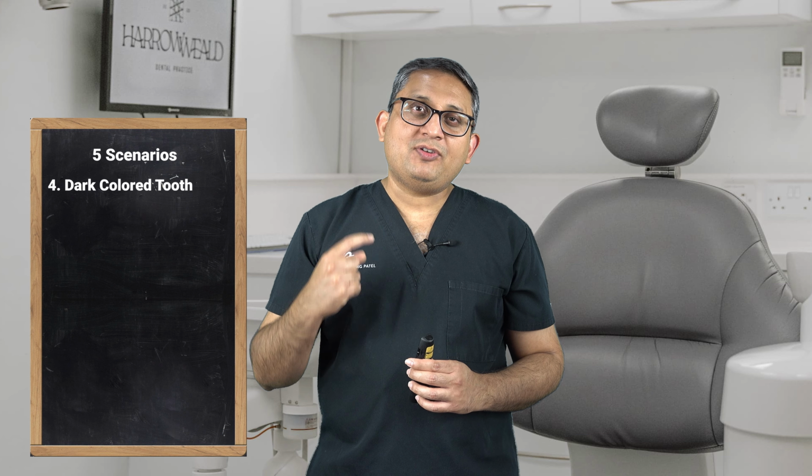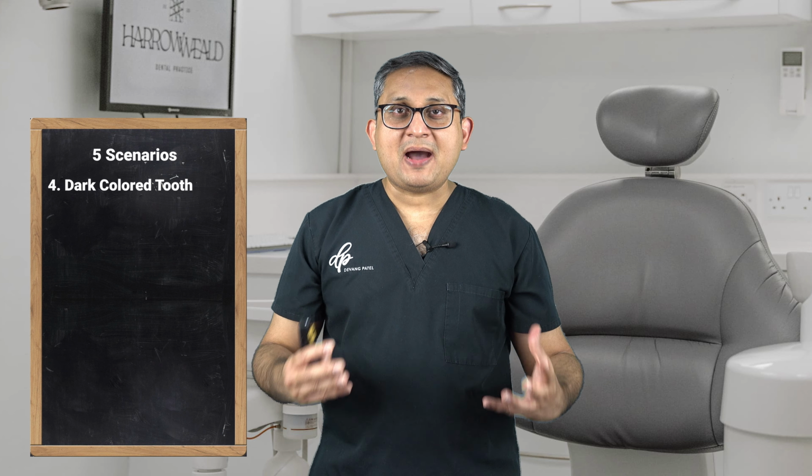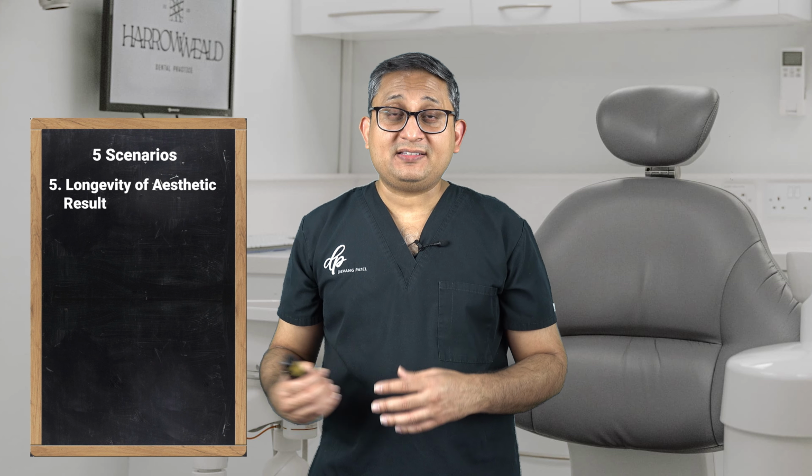However, the patient may not like that tooth aesthetically, and that could be one of the reasons where you may want to do indirect restoration. Again, you can do composite to mask the discoloration, but indirect restoration will give you a much better aesthetic result. And that comes to number 5, which is how long your aesthetic result is going to last. In my opinion, in my hands, when I do porcelain veneers versus composite veneers, the porcelain veneer lasts much longer than composite veneers with minimal maintenance if it's done right.